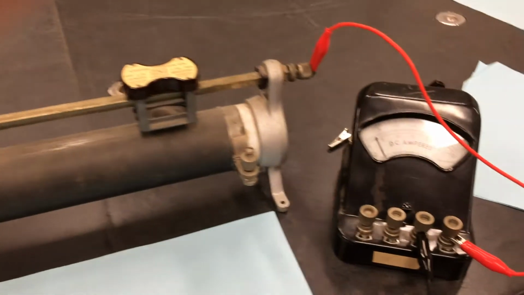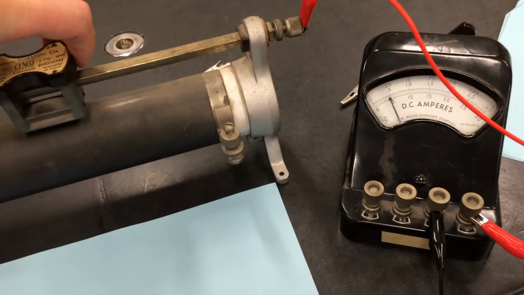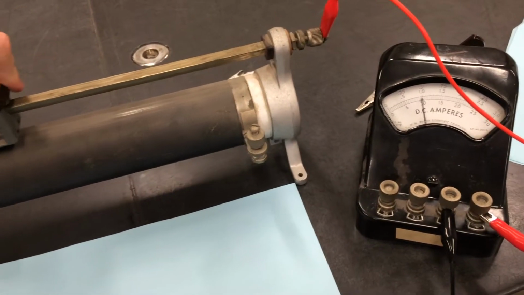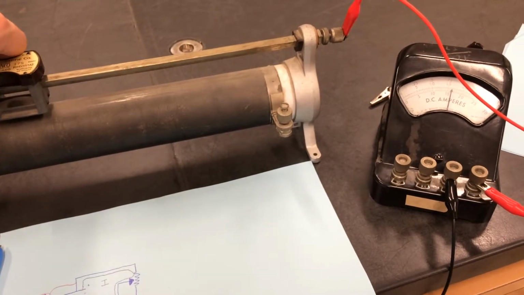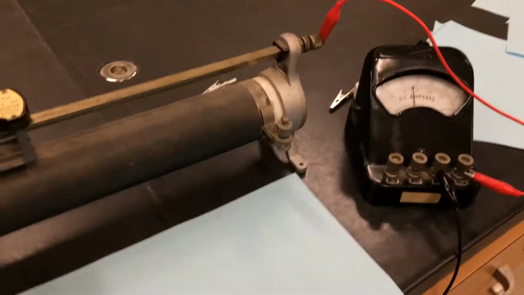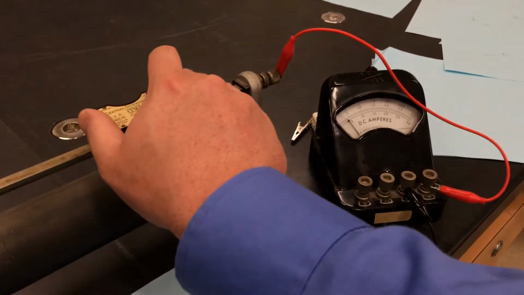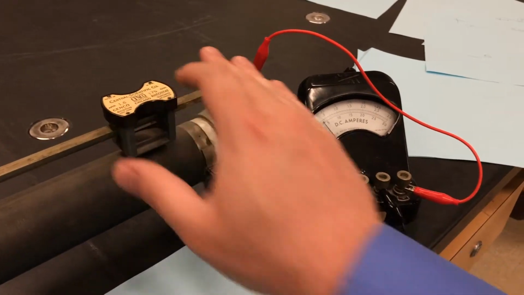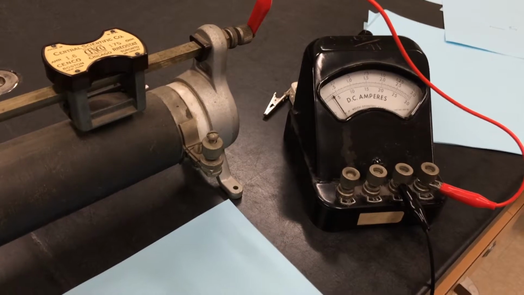Let's watch what happens to current. It's like the closer I get it over there, the more the current goes up. And the more I bring it back in this direction, the current drops. So what's going on there?